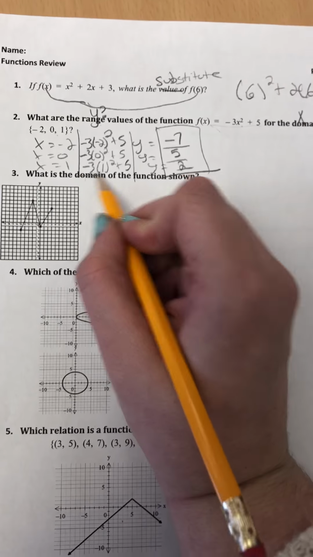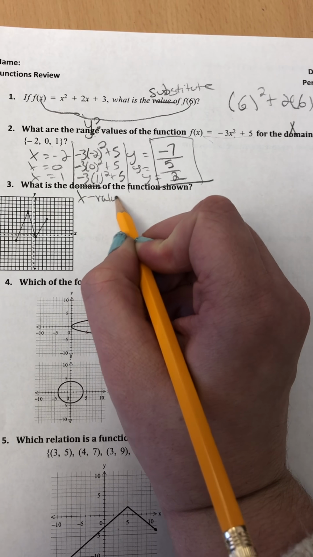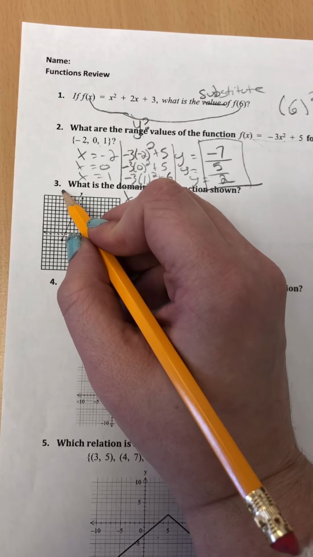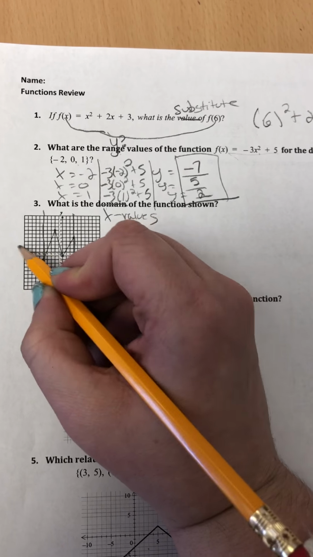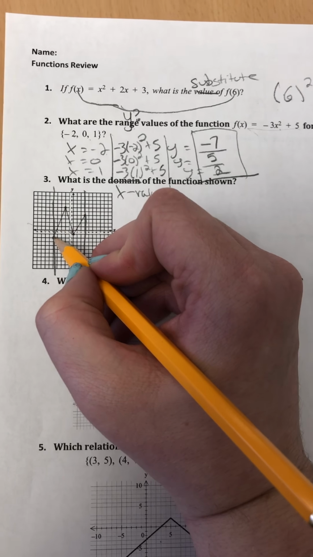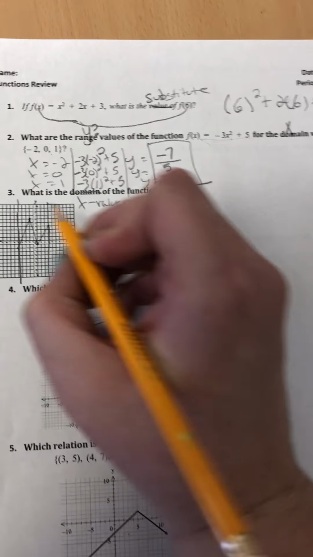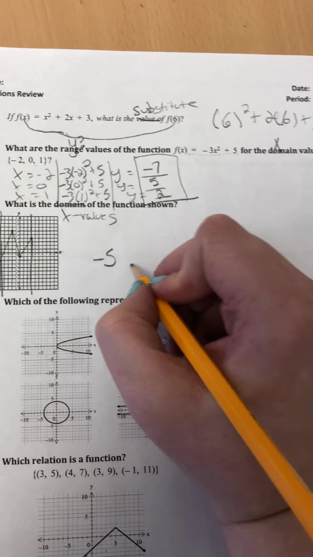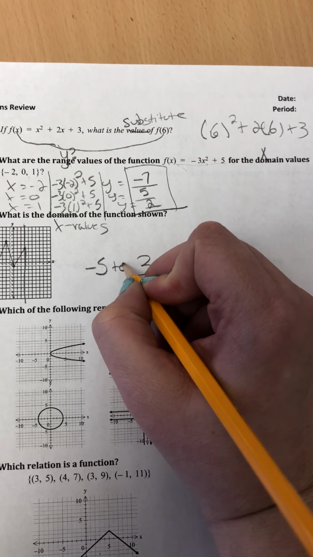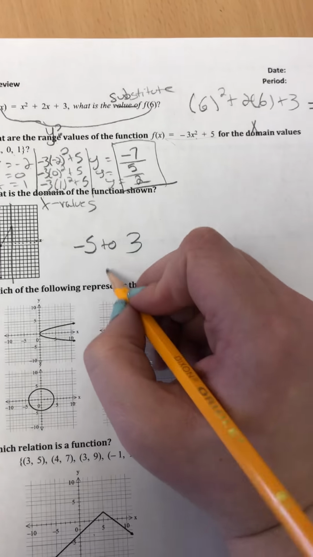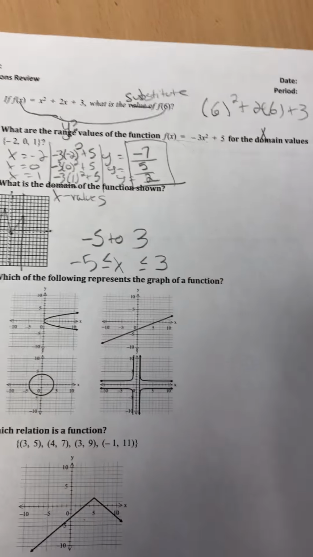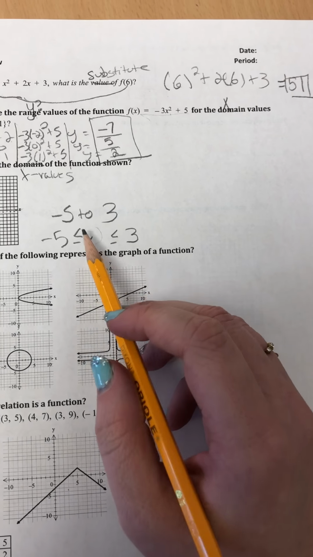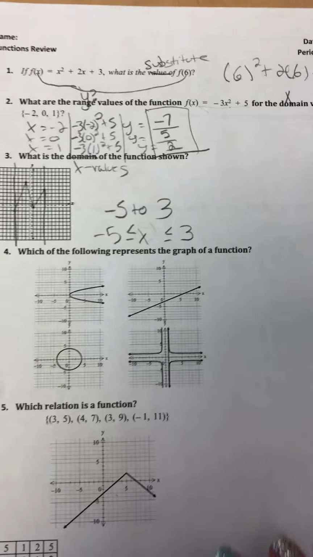So here we have this word domain, which we know means x values. So that means we're going to go left to right, because our x values go left to right. So the x values start at -5, and they end at 3. So our domain is from -5 to 3. It can also be written like this. And that just means that all the values you see are between -5 and 3.